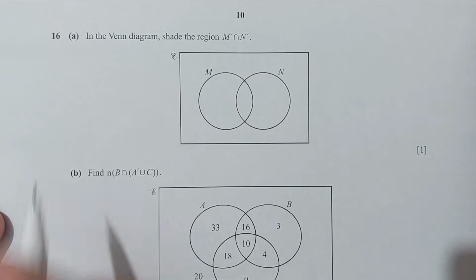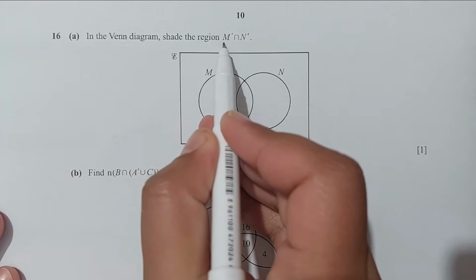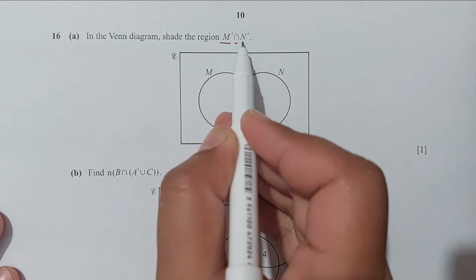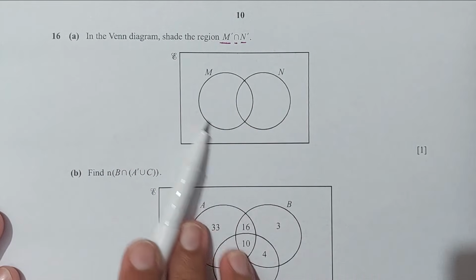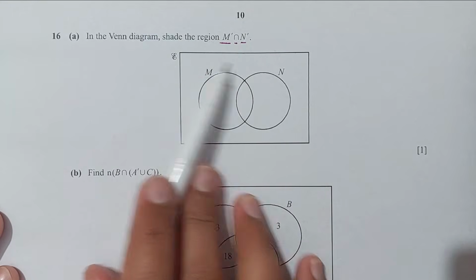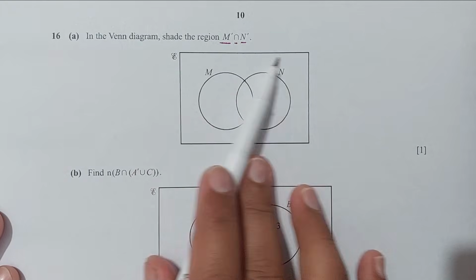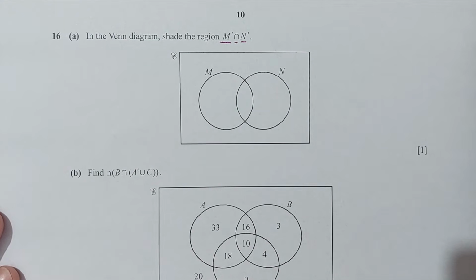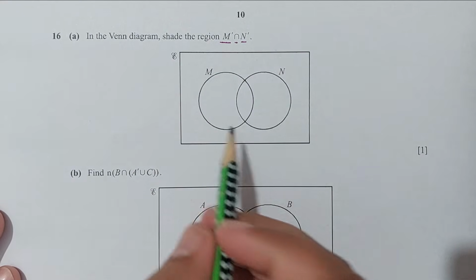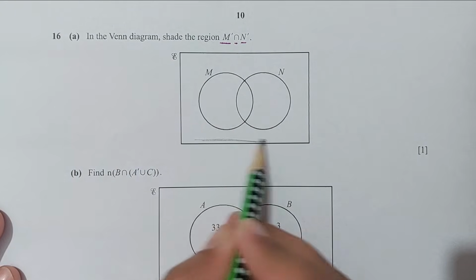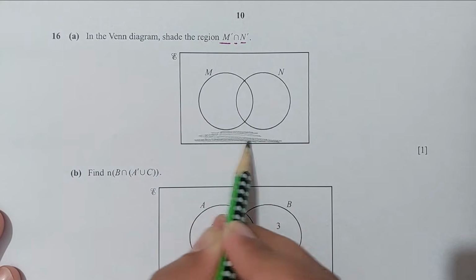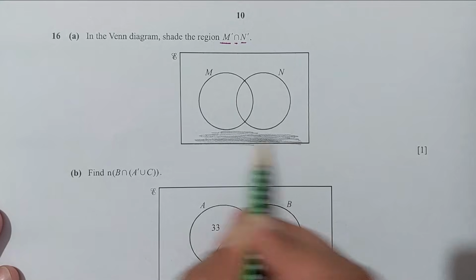Question number 16, part A. In the Venn diagram, shade the region M complement intersection with N complement. This is the set M, and its complement is the outer one. And this is N, and its complement is the outer one. So what is its intersection? The intersection is the region other than these two sets. This would be the shaded intersection. You have to shade it.